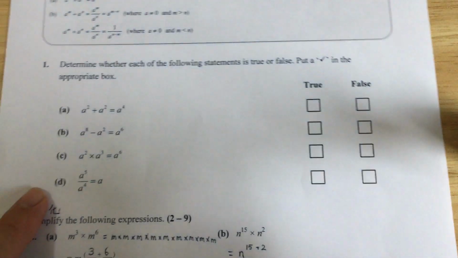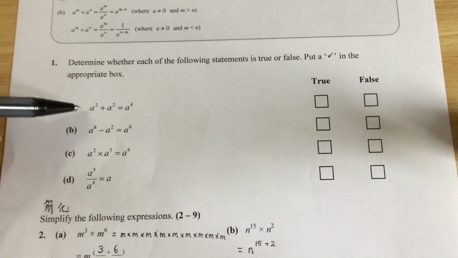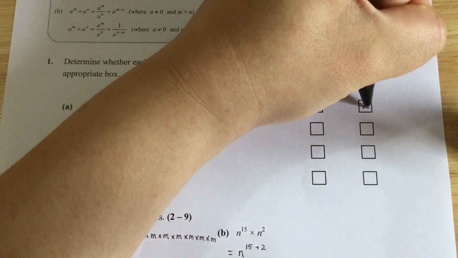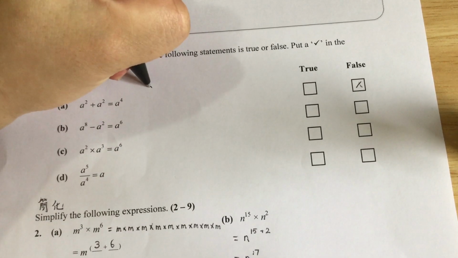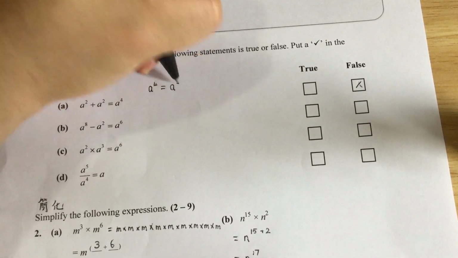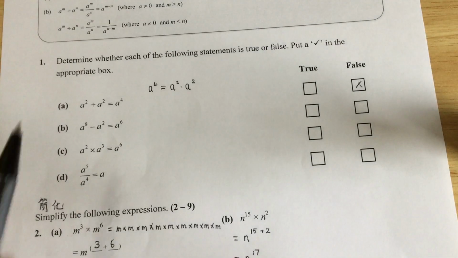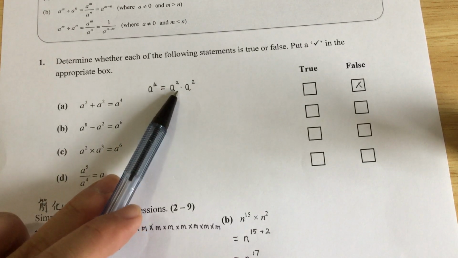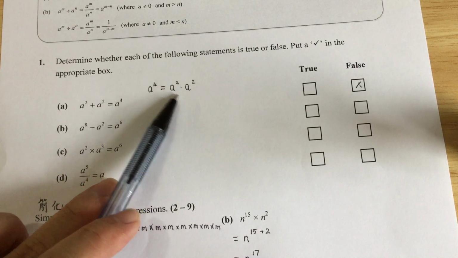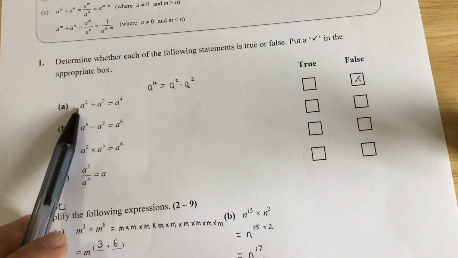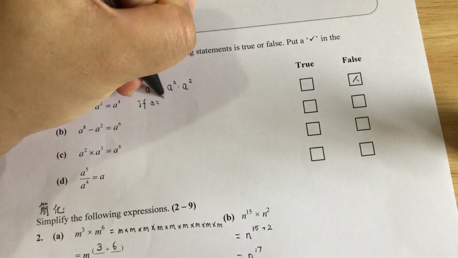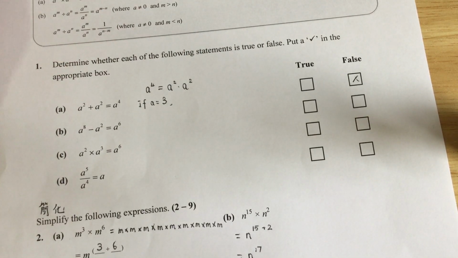Okay, now we will go back to question 1 because we want you all to know whether this is correct or not. So the first question 1a, a squared plus a squared is equal to a with the power 4. The answer, obviously, is false. A with the power 4 is equal to a with the power 2 times a with the power 2, but not 2 plus 2 if the index is 4. If we want to add the indices together, the operation must be multiplication. So can you give a counter example so that this one is always wrong? You can say if a is 3, if only one number is wrong, then everything is wrong, okay?